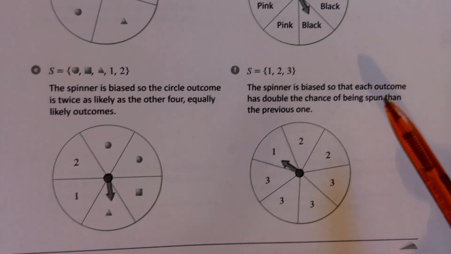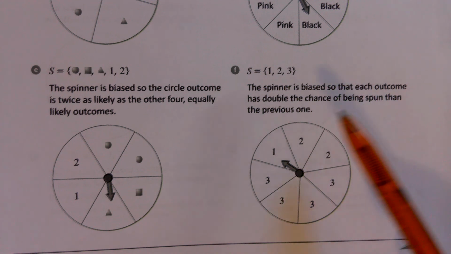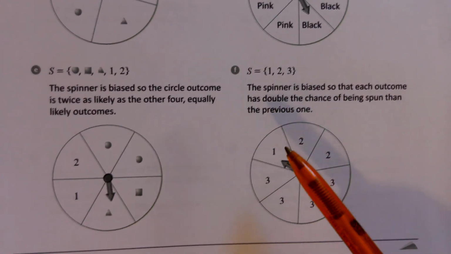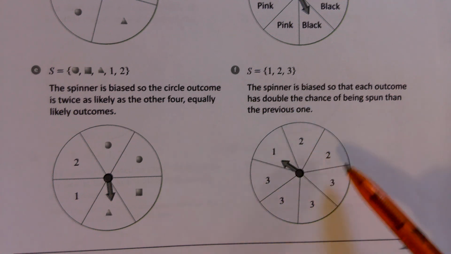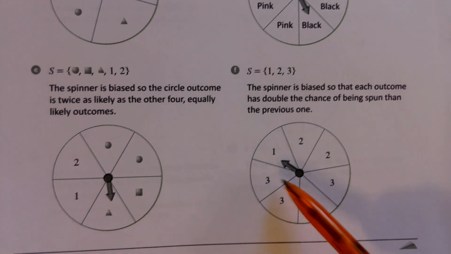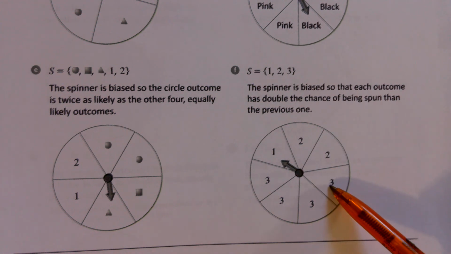Biased again, so we know we're going to have to mess with this. It has double the chance of being spun than the previous one, so 2 is double the chance of 1, and 3 has double the chance that 2 had. So 1 1, 2 2s and 4 3s.